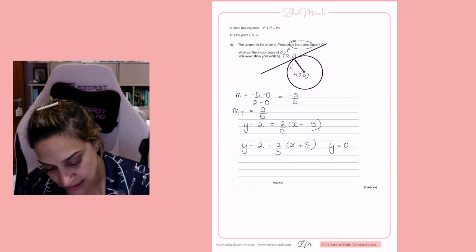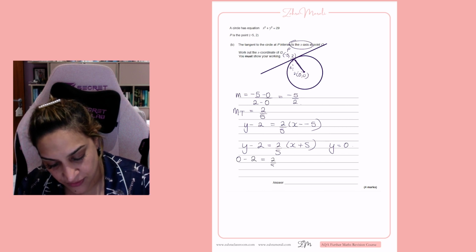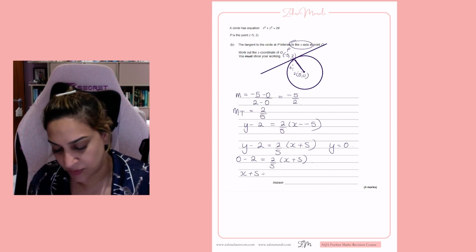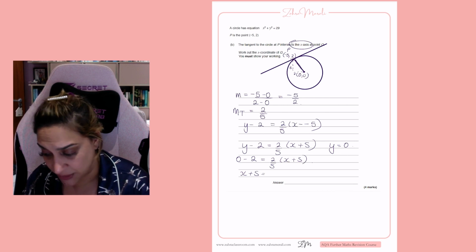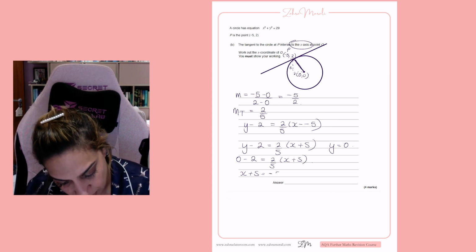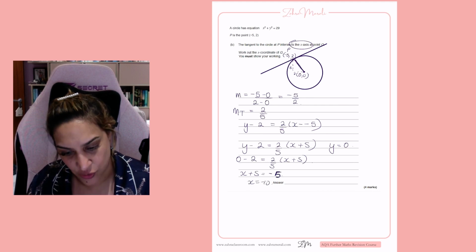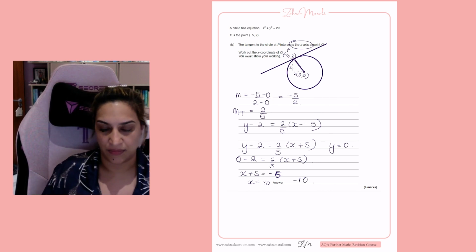So when y is 0, we get 0 − 2 = 2/5 (x + 5). So x + 5 equals -2 times 5 divided by 2, so -5. So x equals -10. So your x coordinate will be -10.